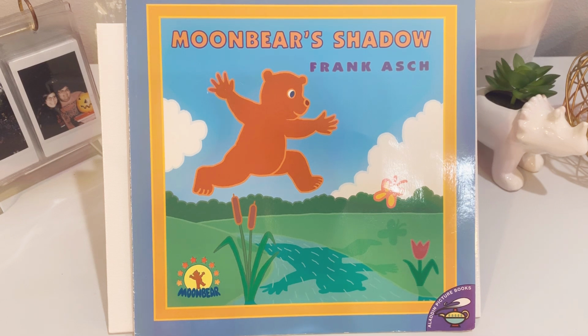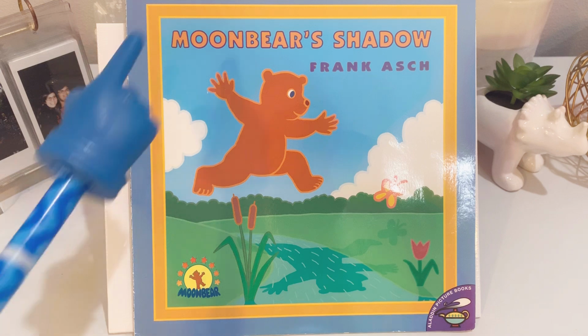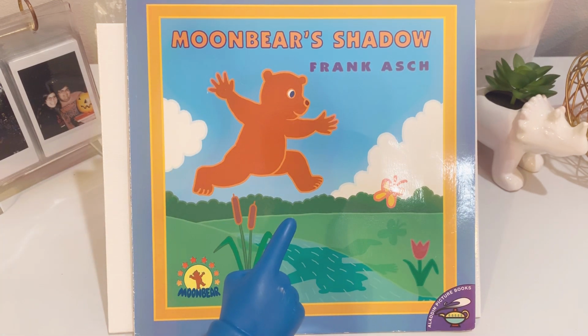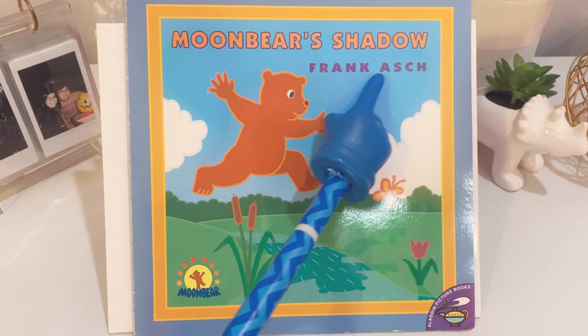This week we are continuing to learn about shadows and reflections and we're going to see what makes a shadow move. What do you think would make a shadow move? That's an interesting question. Right here we have the book Moonbear's Shadow. And this book was written and illustrated by Frank Ash.